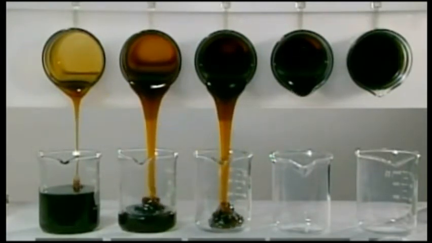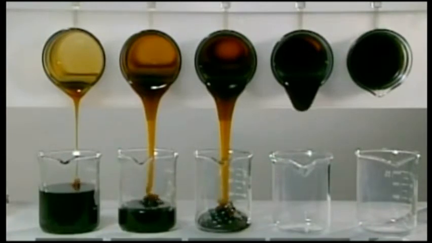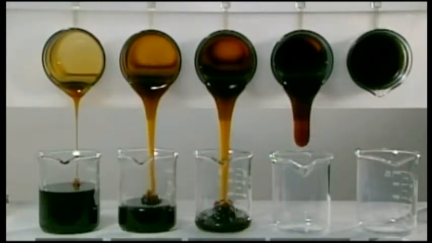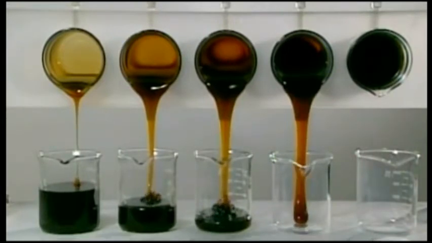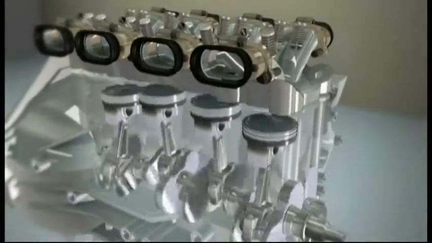Single-grade oils maintain a constant viscosity, whereas multi-grade oils like a 10W30 have a lower viscosity or thinness with cooler temperatures and a greater viscosity or thickness at higher temperatures. A 10W30 oil acts like a 10W when it is cool and like a 30W when it is warm.